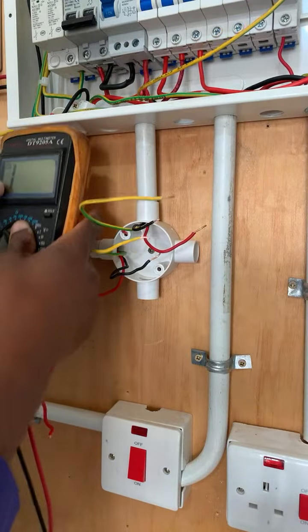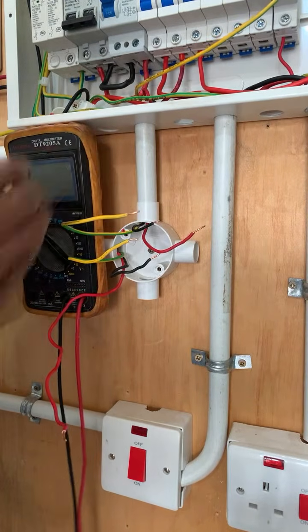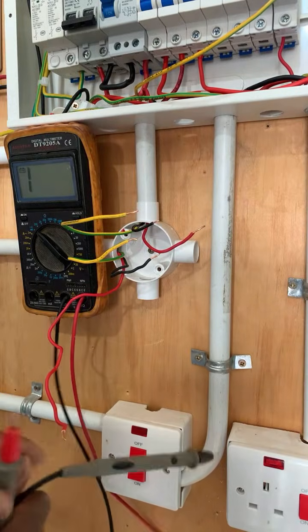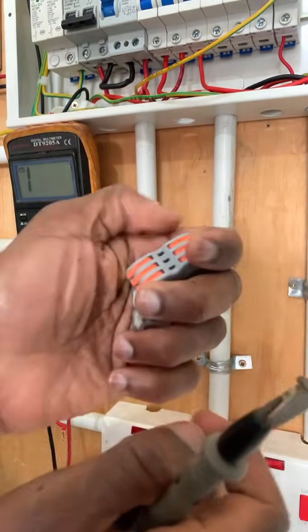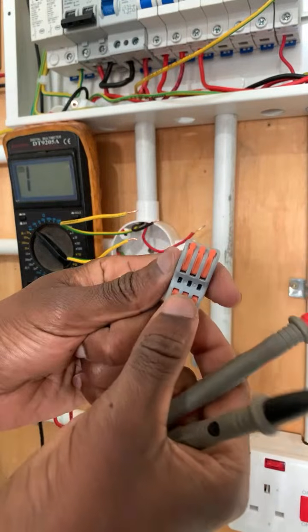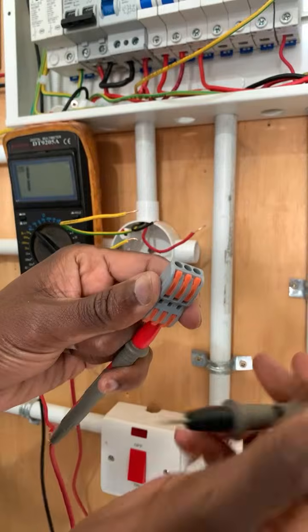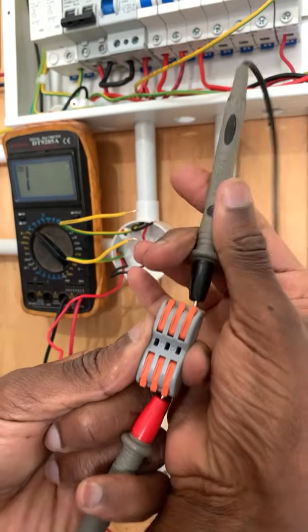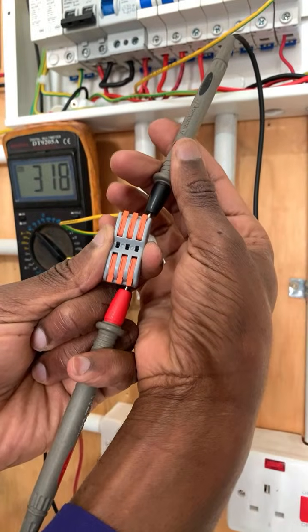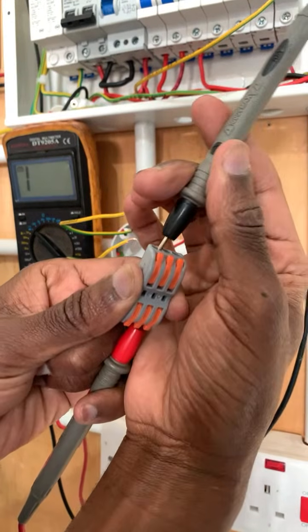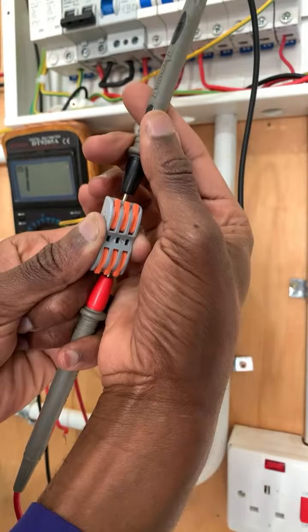And you see, when you're using WAGO connectors, it is also important for you to always use a digital multimeter for testing. So for this WAGO connector here, this point here is continuing with this point up here. See? And if I try to loop it on the other, to test on the other side, there is nothing.